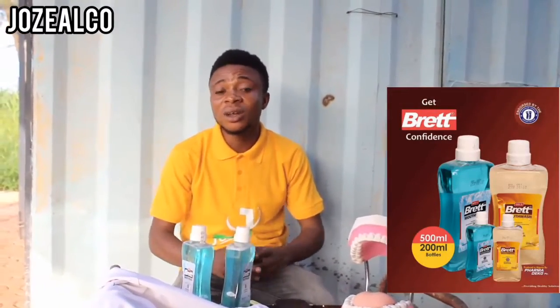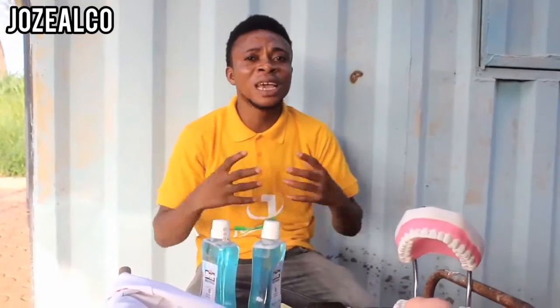If you use this mouthwash well, there are parts of your teeth that a toothbrush cannot reach, like the labial side and the lingual aspect. That's why most people brush and their labial teeth are glowing, but the lingual and buccal aspects are not clean. By the time you use mouthwash, it will remove the remaining food debris from the buccal and lingual aspects of your teeth.